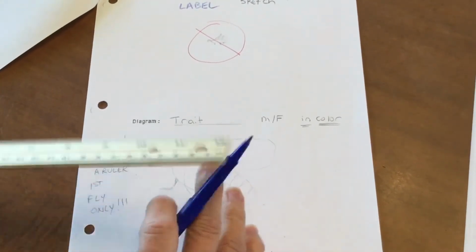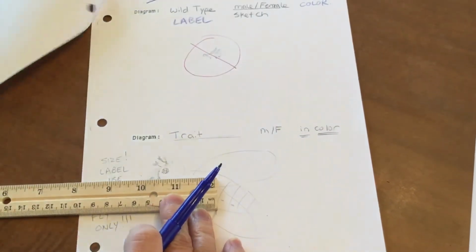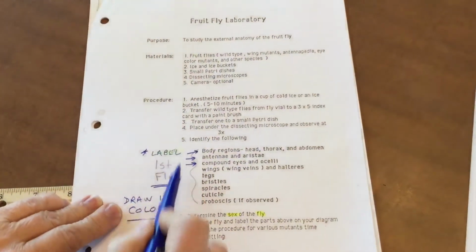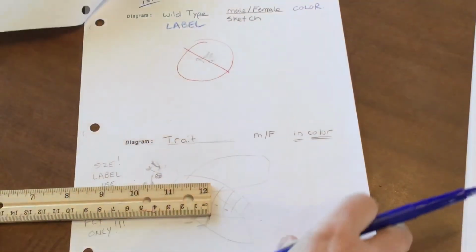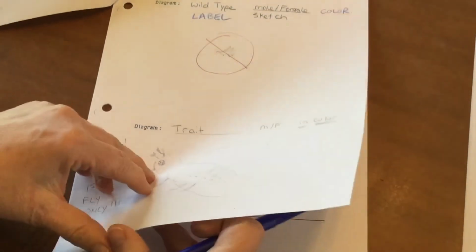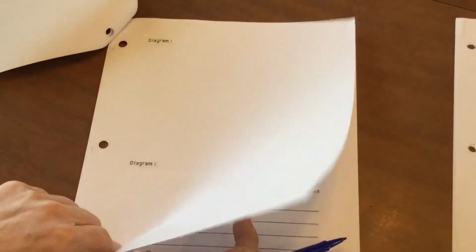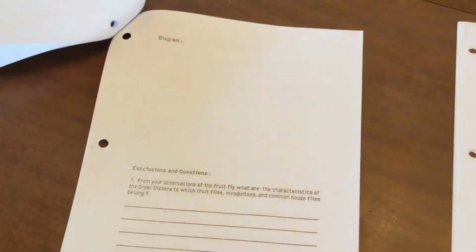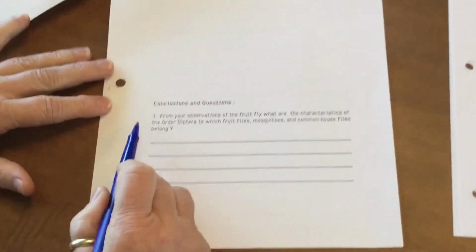Please use your ruler on your first wild type fly to be able to label the parts that are listed for you. They are all in the packet. You will go on and do then a third and fourth fly with different traits, and a 5th fly. So you have 5 fly sketches to make, and then a couple of conclusion questions to answer.